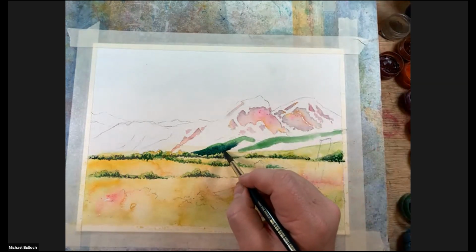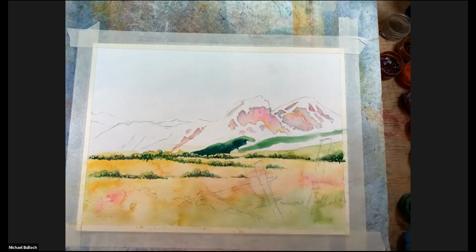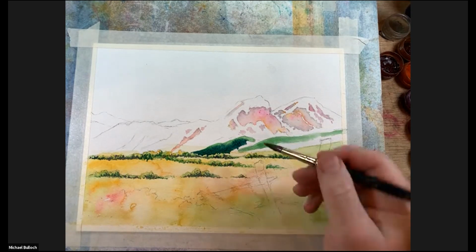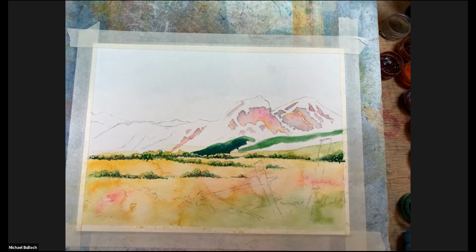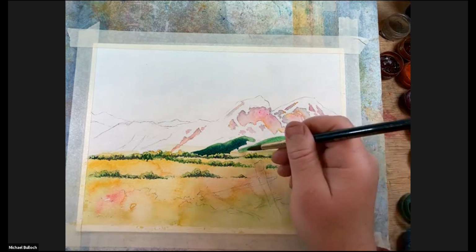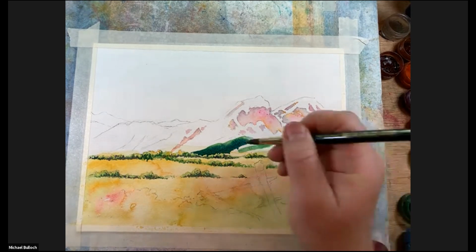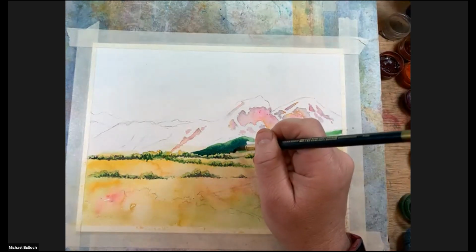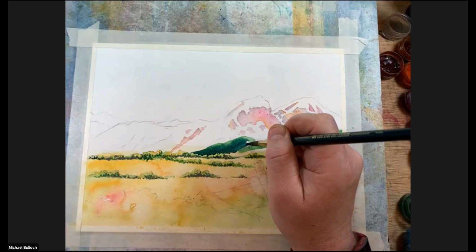Okay. I probably should have done one of these and then done the other, because I can already tell that's drying really fast. I'm going to get that wet again. Just wetting that back. All that is, is I'm adding water to that permanent green number 2. I'll reload my brush. If it bleeds a little bit, it's not a big deal.